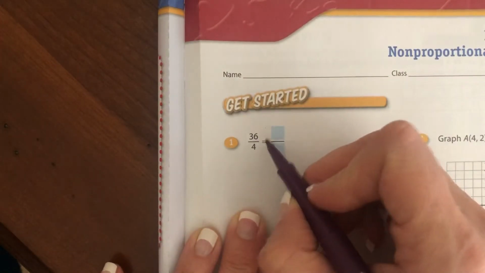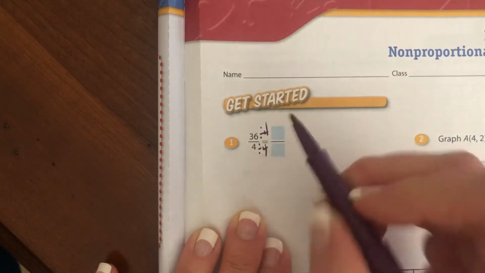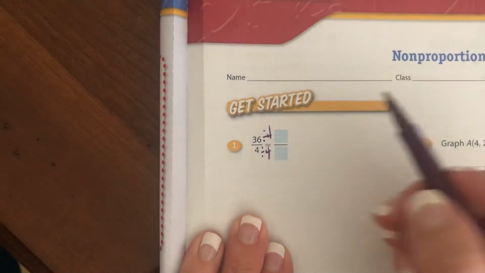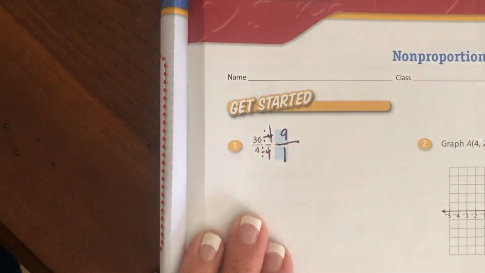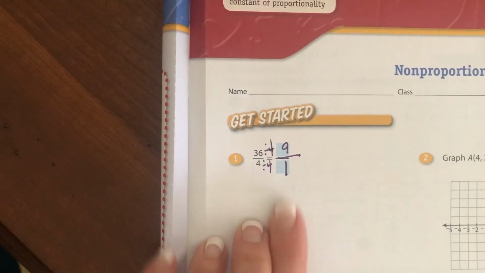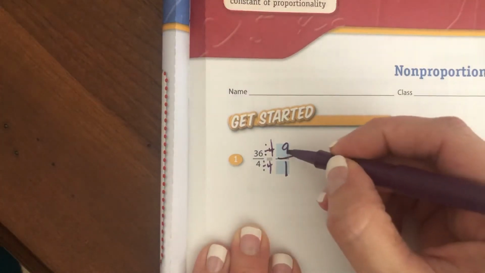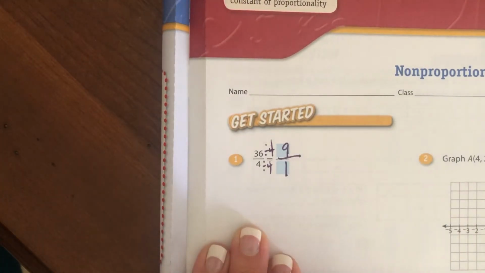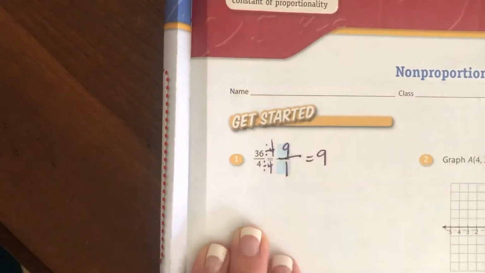Because 36 can be divided by 4. It can also be divided by 4 on the bottom, okay? Which then gives us 9/1, because 36 divided by 4 is 9, and 4 divided by 4 is 1, okay? And then I could take that further and just say that that's really 9, because 9/1 is just 9, okay?